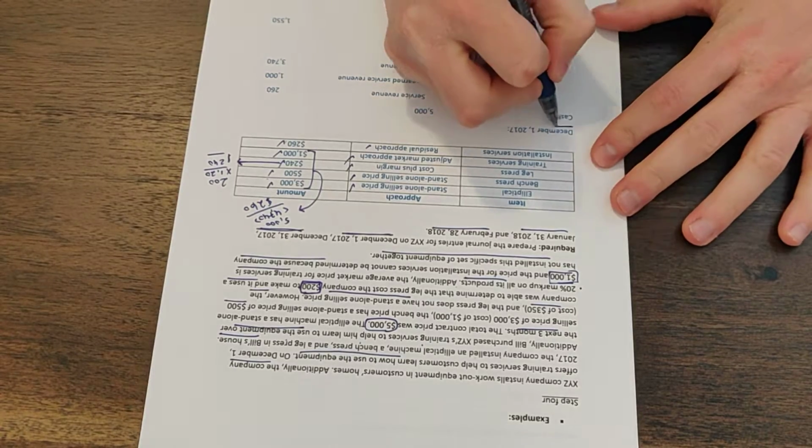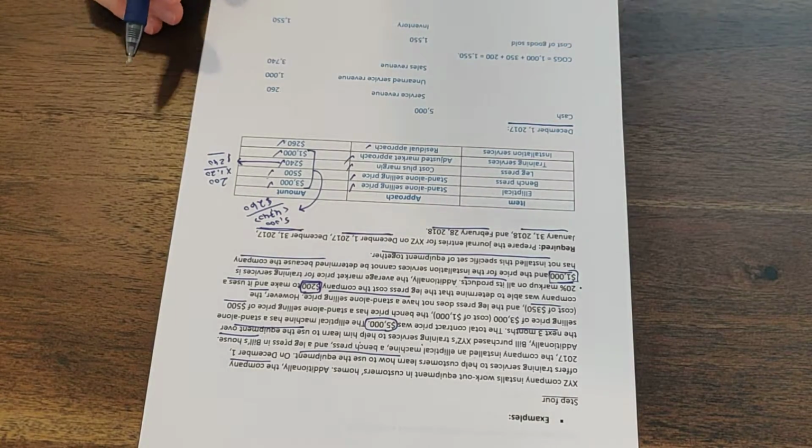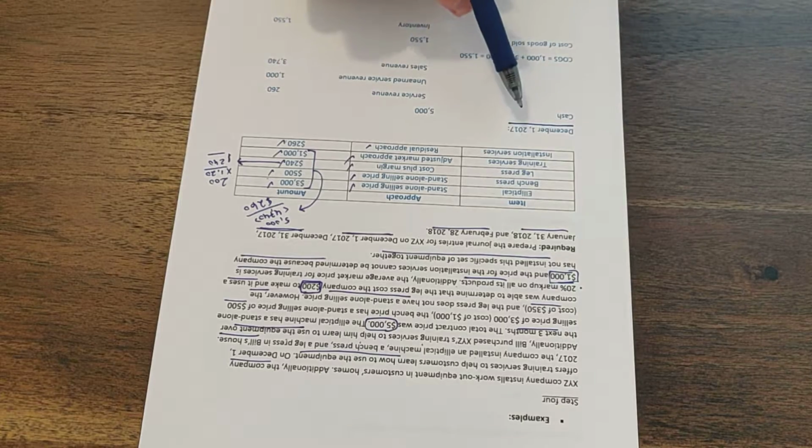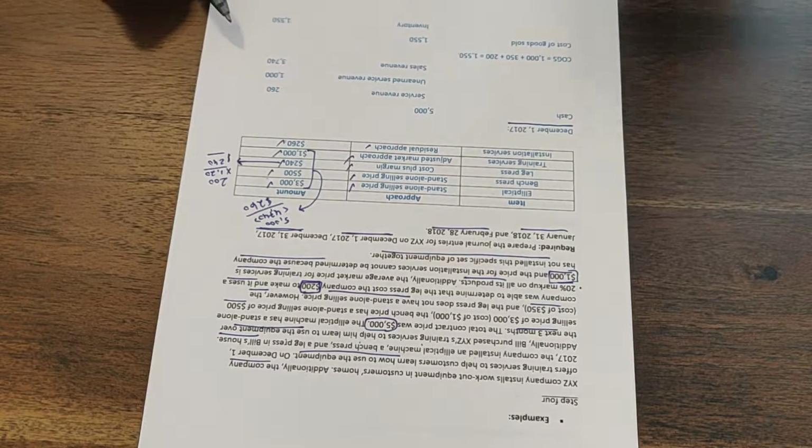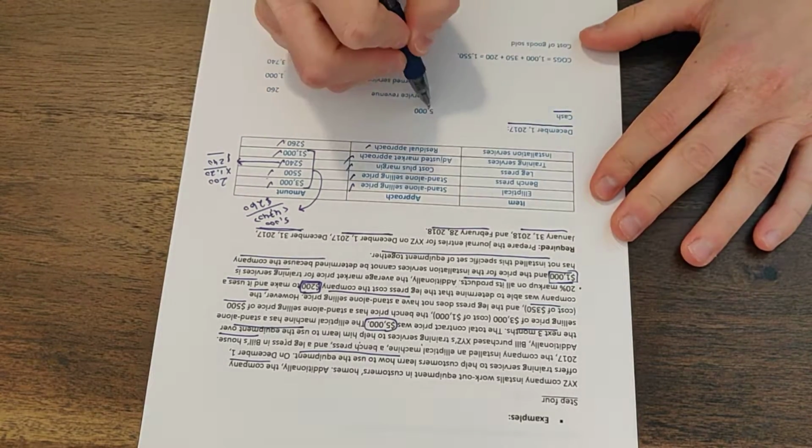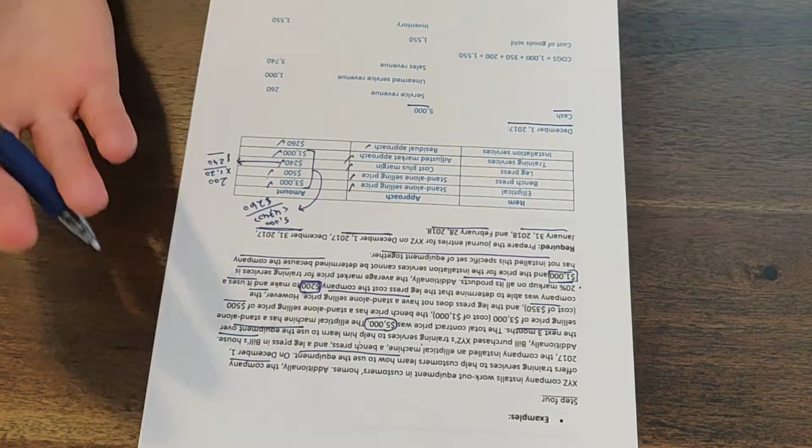Now, on December 1, we just have to make the journal entries. The journal entries aren't that bad once you've done this part. So December 1, the first thing we need to do is record revenue, right, because we're getting revenue. So we receive cash of $5,000, because the total contract price is $5,000.